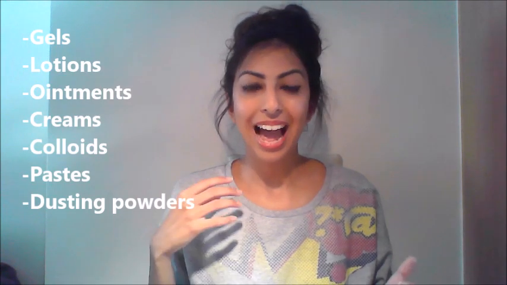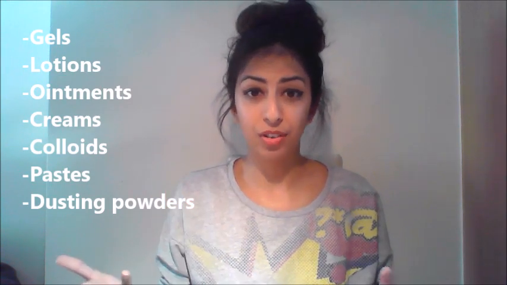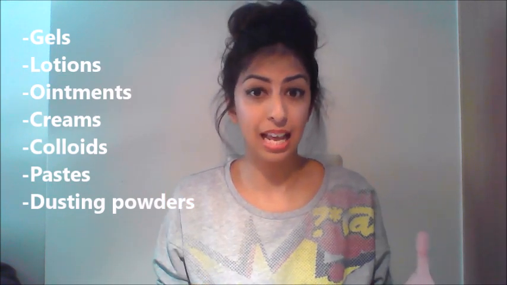But just looking at the skin chapter in general, there are so many different formulations available for the skin, and usually patient preference and the properties of those formulations will determine what is prescribed to the patient. So for example, if you want something with a high water content or something for the face or the scalp, then gels are most appropriate.